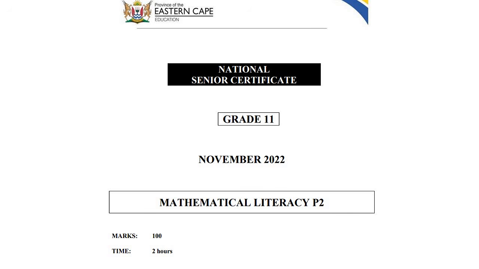So in this lesson we have a grade 11 mathematical literacy paper 2. It's 100 marks and 2 hours. If you want to download the paper, just check the description below.